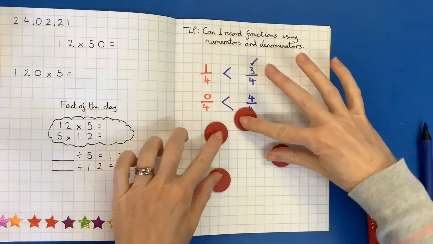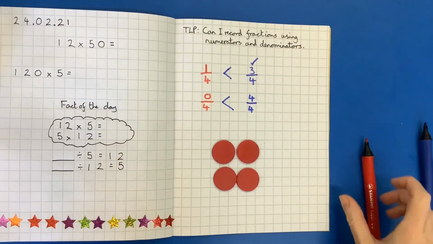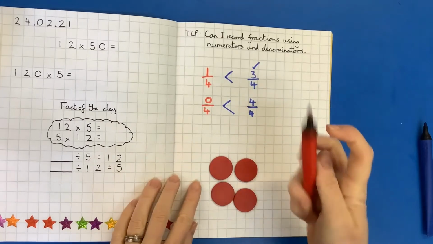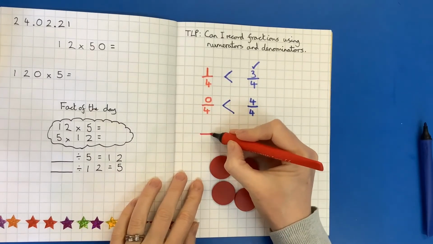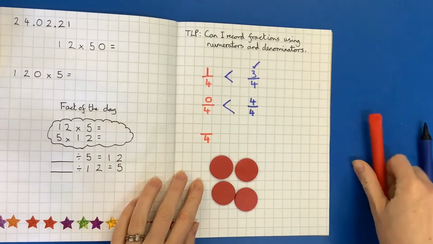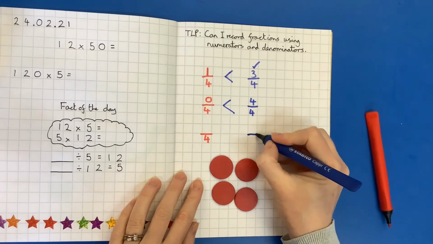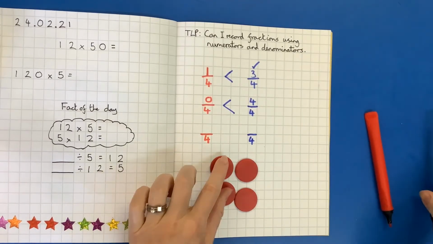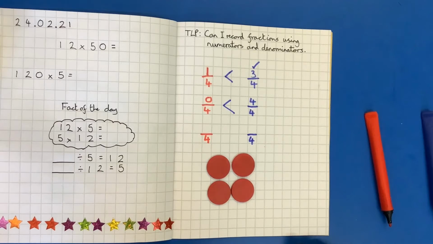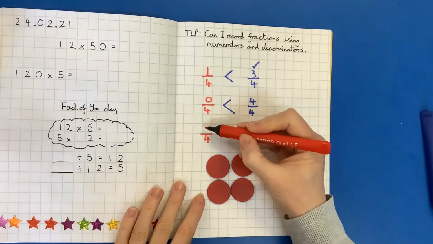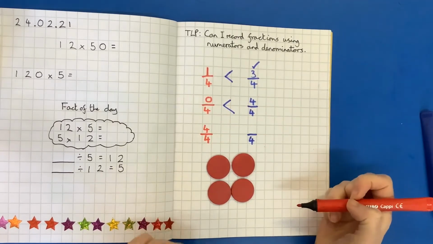Oh, how funny. What are the odds of that happening? So again, we know the denominator is 4, and I might even put it in for the blue one as well. How many out of 4 are red? That's exactly right. 4 quarters are red.